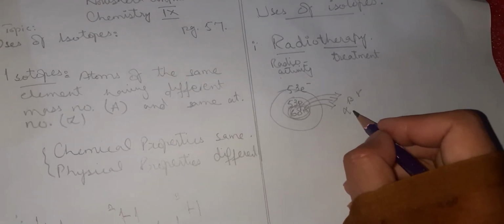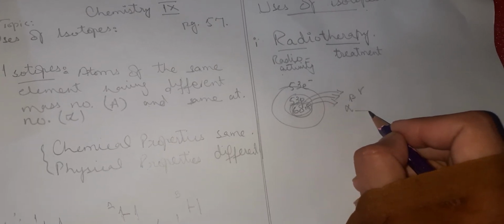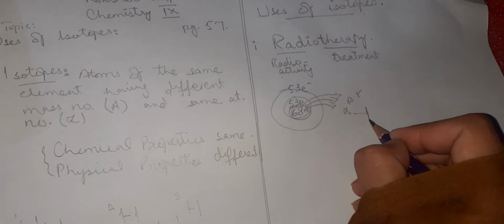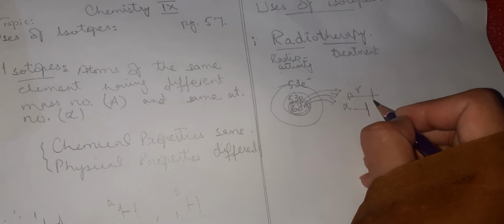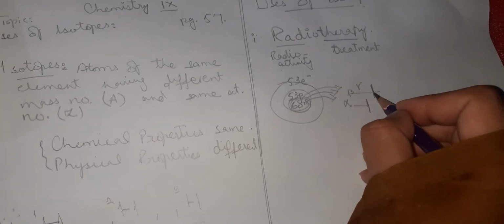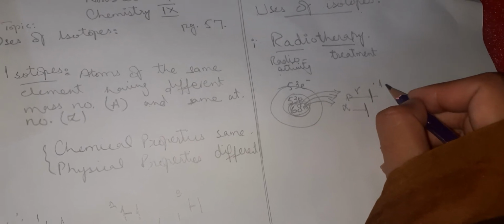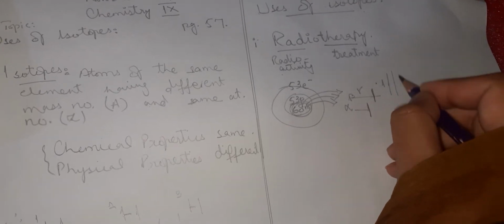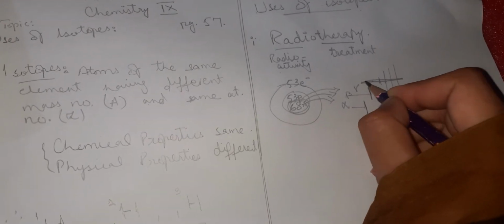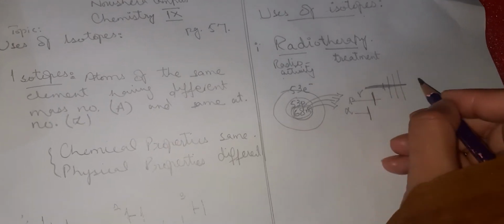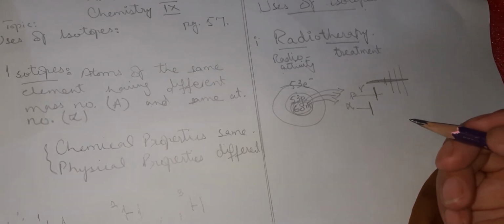Alpha radiations have very little penetrating power. That means these radiations only go and strike the skin, whereas beta have a bit more penetrating power and go into the skin, and gamma rays have too much penetration power and can cross all the hurdles between bones and skin, right?